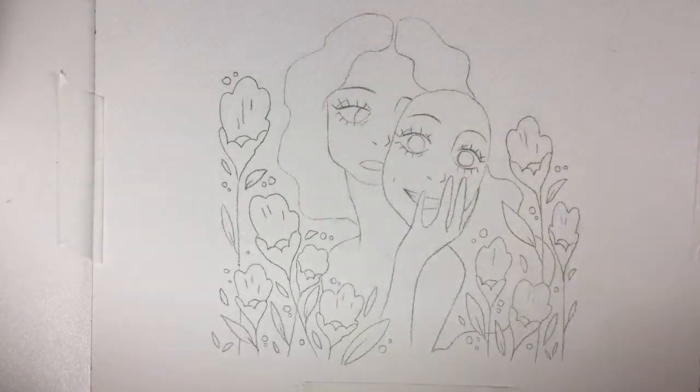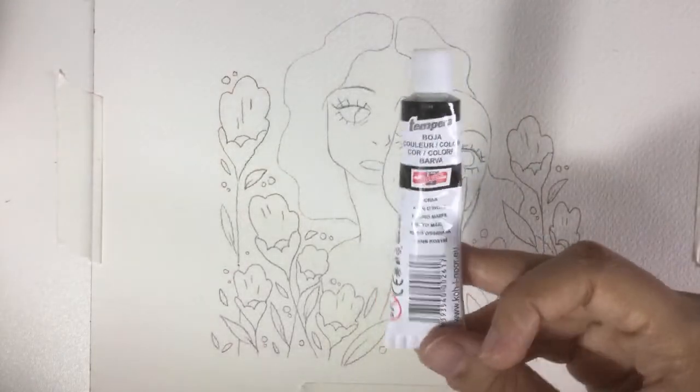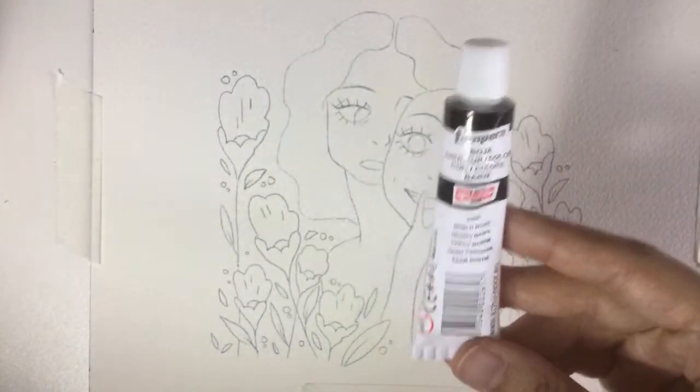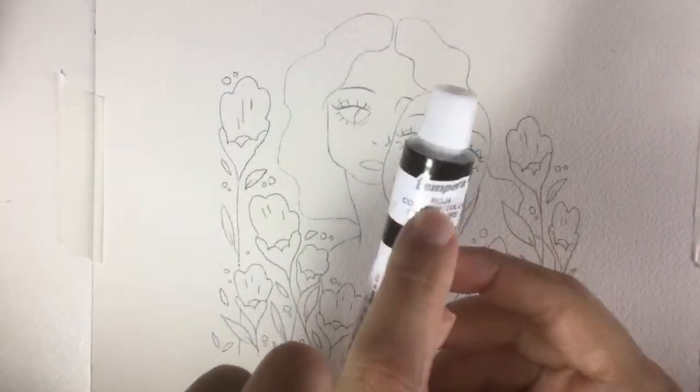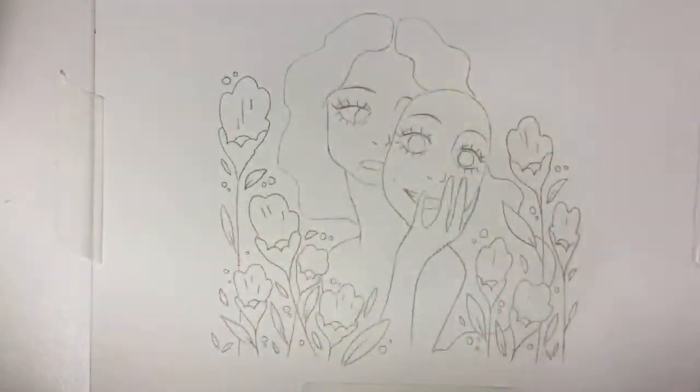Okay. So I'm gonna use gouache, but I have these that are not exactly gouache, but they kind of are, and I don't know what's the actual difference between this kind of paint and gouache. It's very similar to me, so I'm gonna use whatever I have. Gouache paints are really expensive.